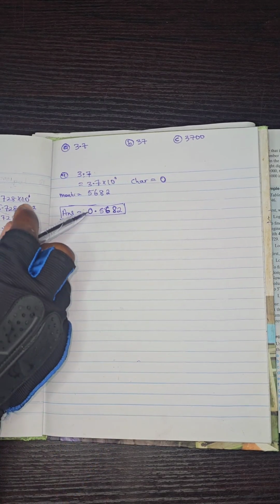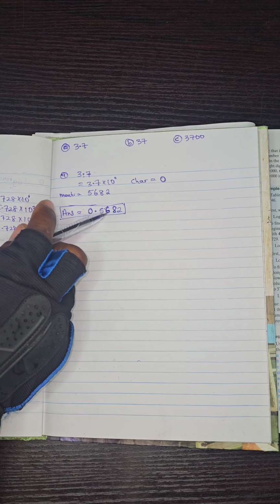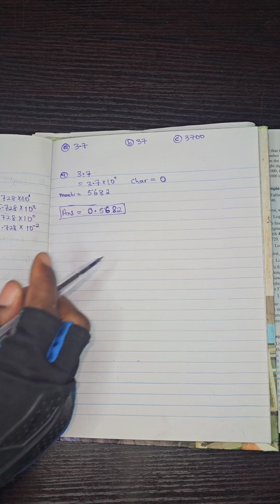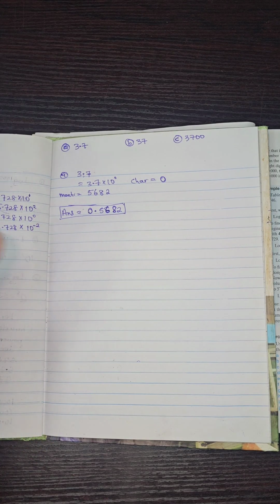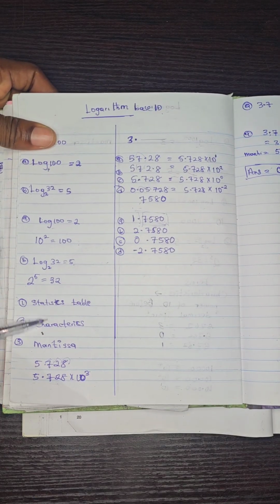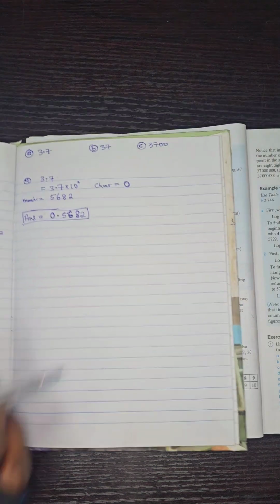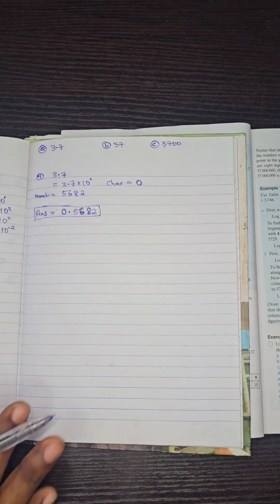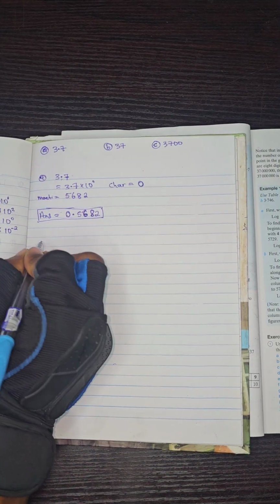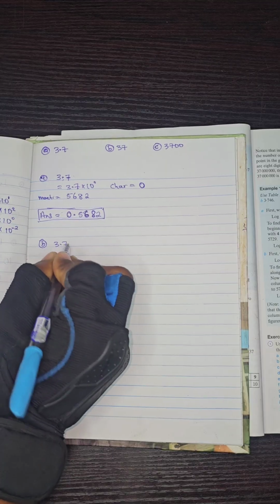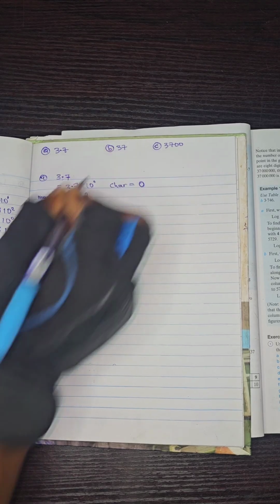So now you understand our characteristics and our mantissa and our statistics table. These are the 3 terms I explained earlier: statistics table, characteristics, and mantissa. So with this example, I believe we'll sum it up. Now let's solve for the second one, B. I see B is 37, right?